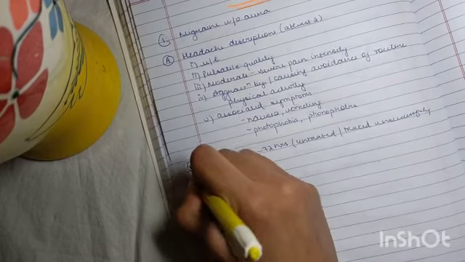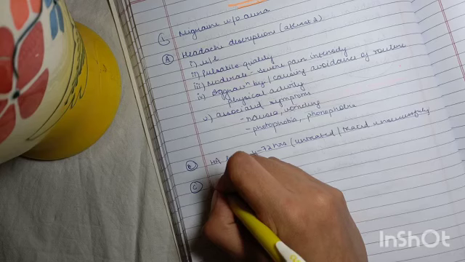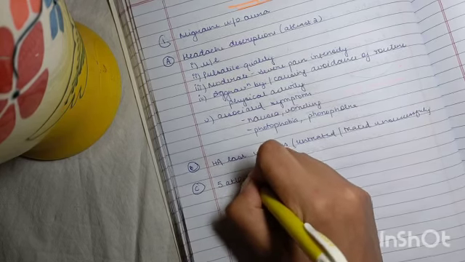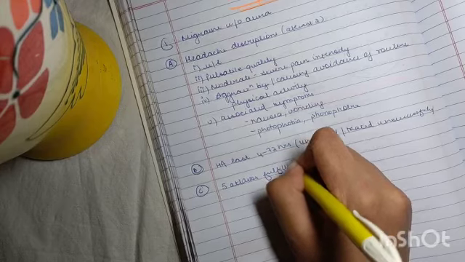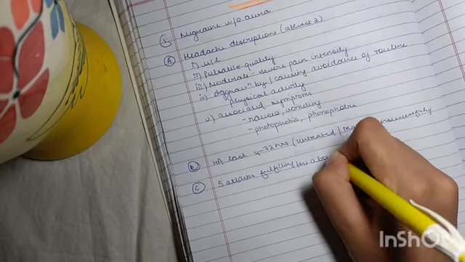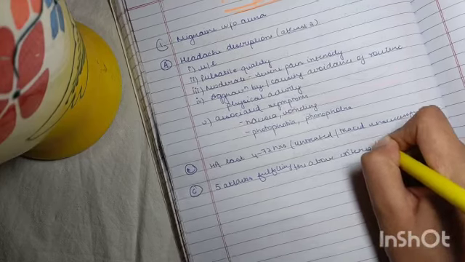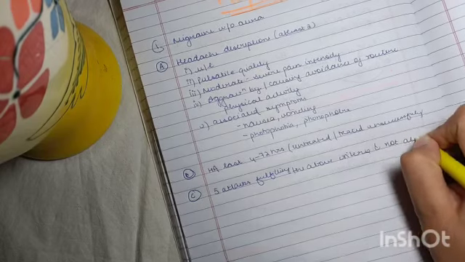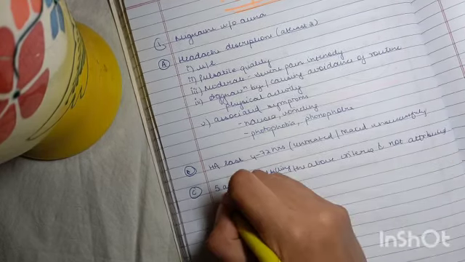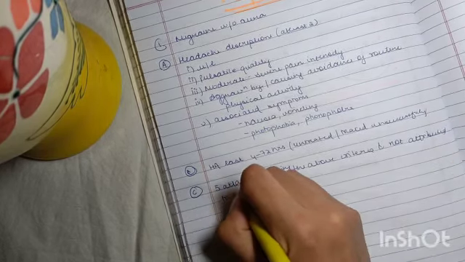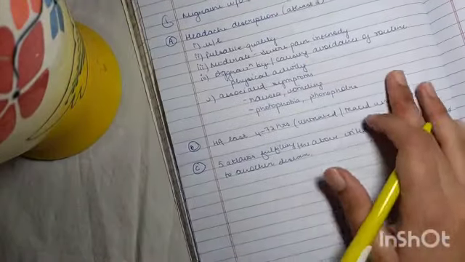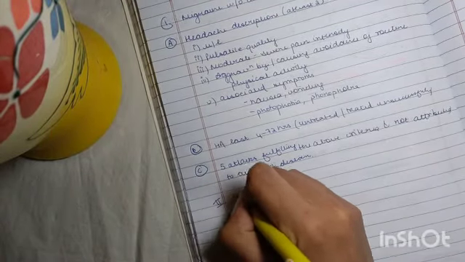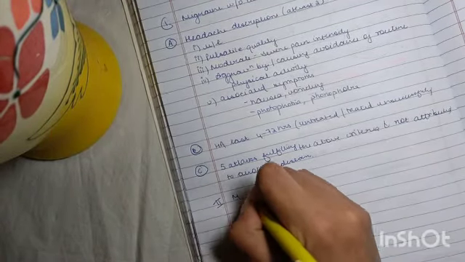Now in C category, we see that the patient must have 5 attacks fulfilling the above criteria, and it should not be attributed to another disease. Okay, first we were discussing without aura, now we will discuss with aura. So second, migraine with aura. Over here also we will divide them into A, B, C, D as well.